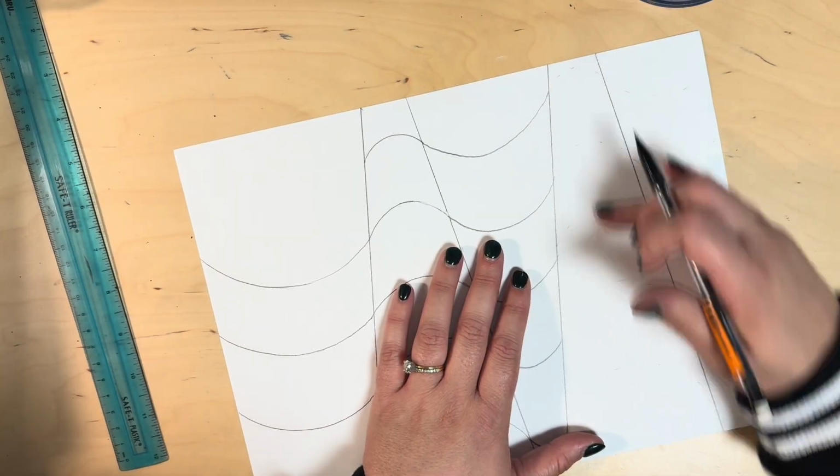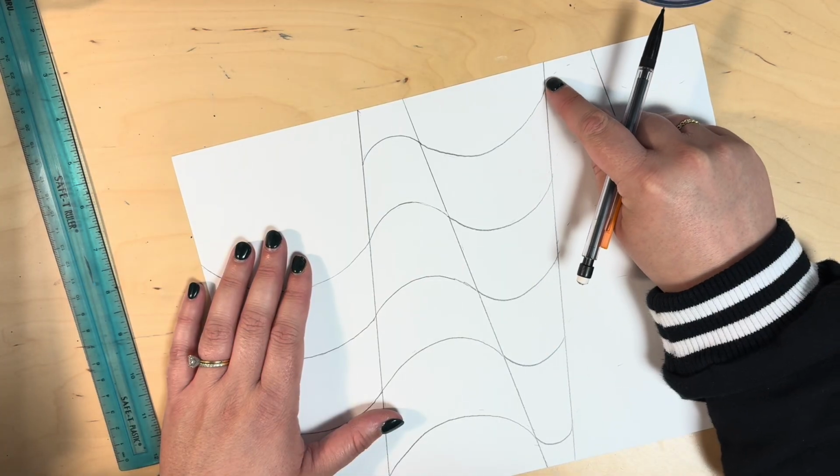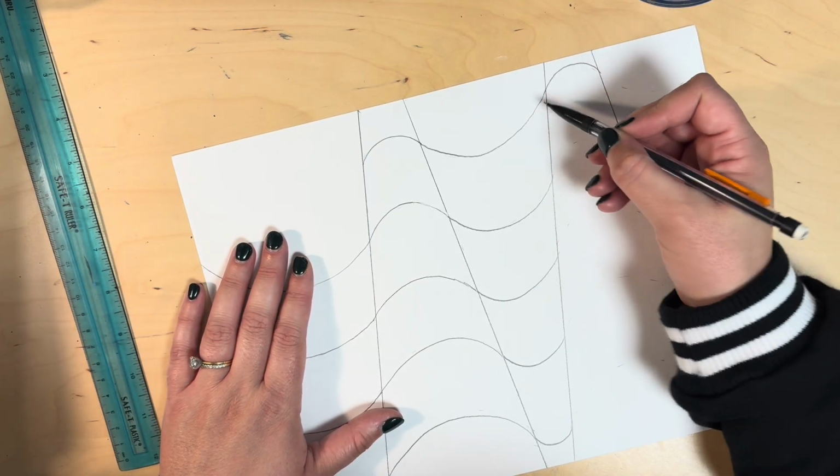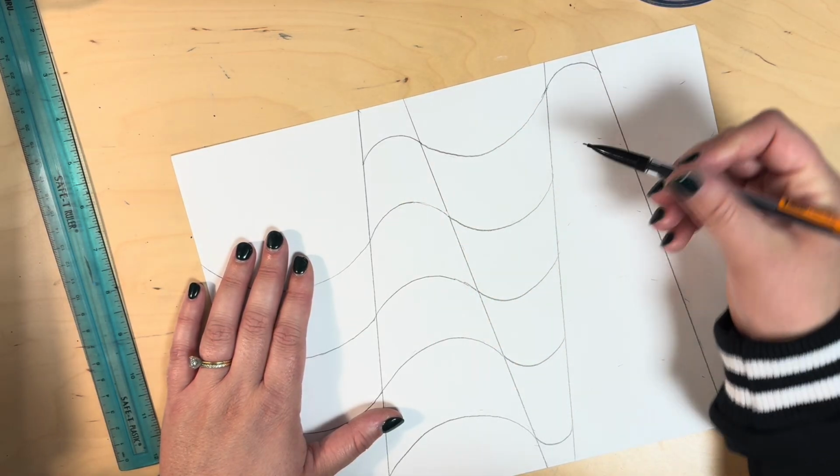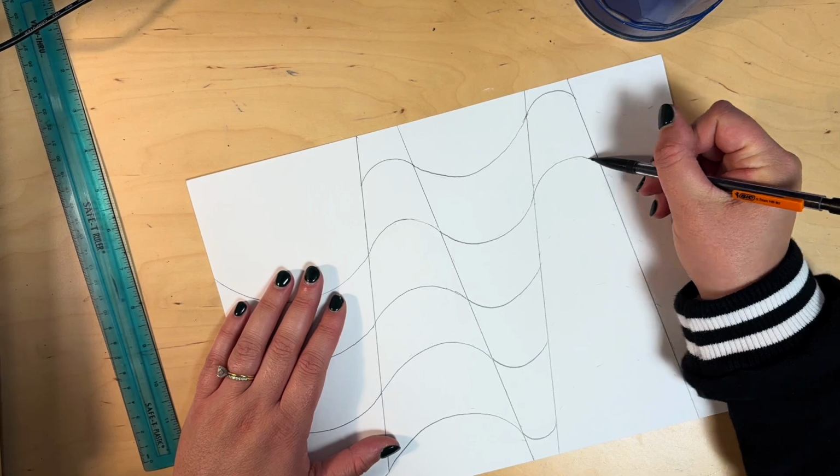Now I'm going to work on this section. This time the lines are going to go back to curving up. Make sure when you're doing this, you are connecting the line, so it should go all the way through. The line shouldn't start above it or below it.